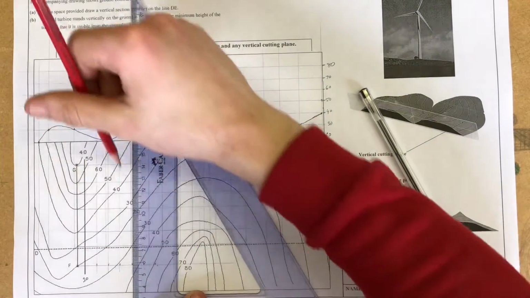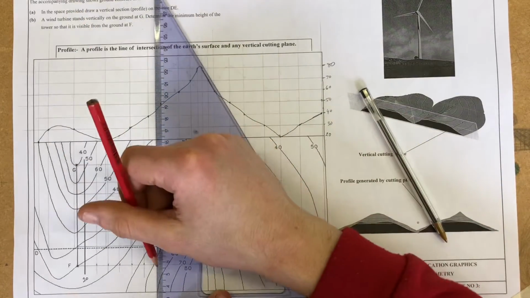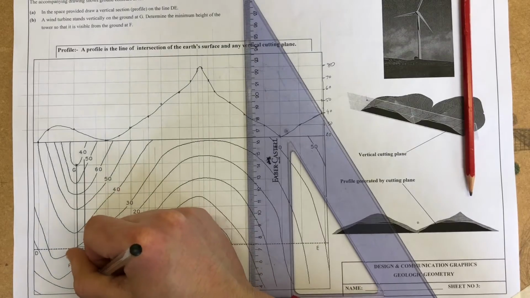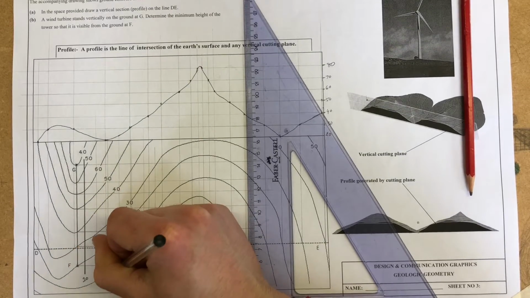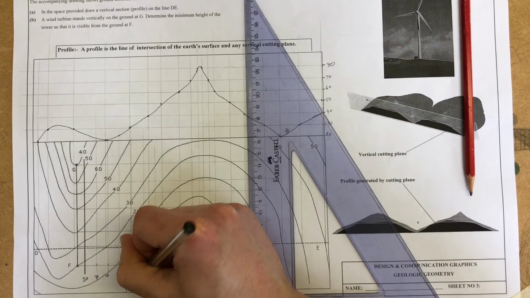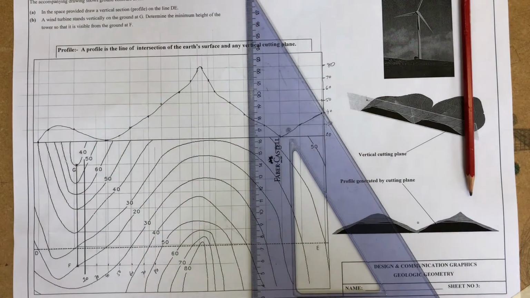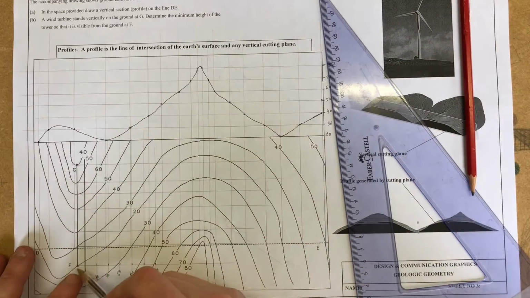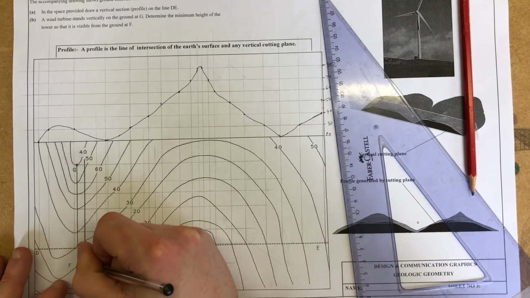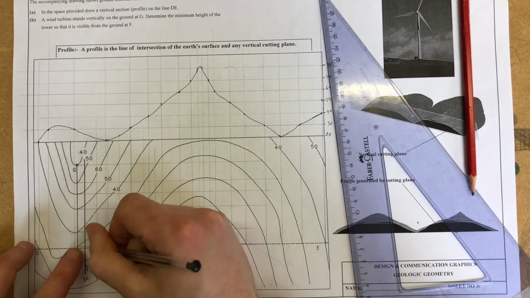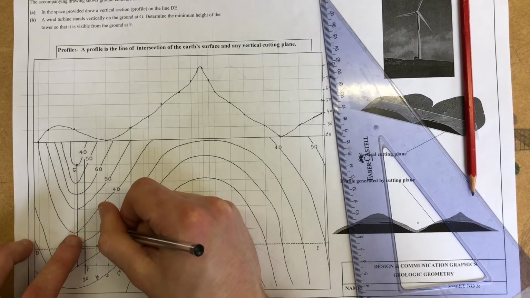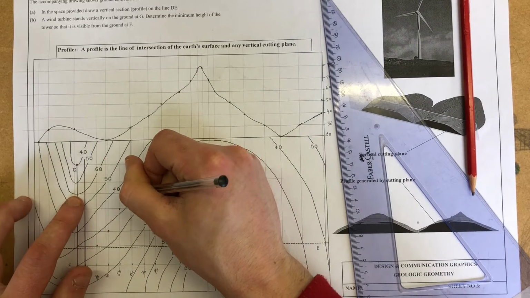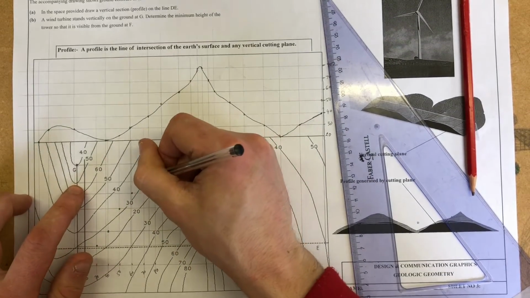Okay, I might be drawing a bit heavy here. Just want to make sure you can see them on the camera. Okay, there's 20, 30, 40, 50, 60, 70, 80. Okay. And again, we do the same here. So where F crosses here, that's at 20. That's point F. This guy crosses at 30. This 40. This guy at 50. This guy at 60.